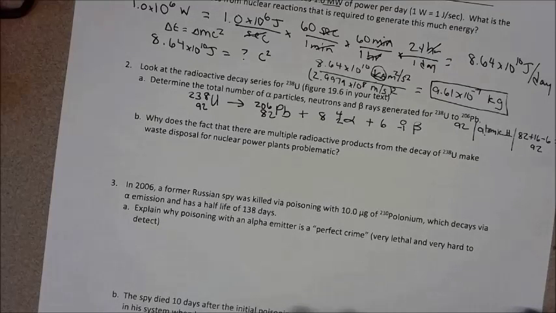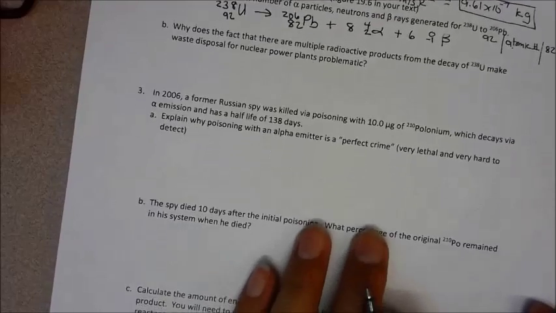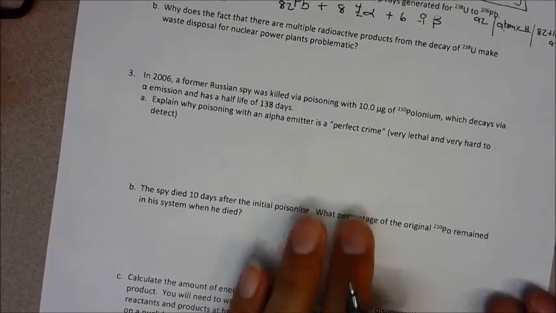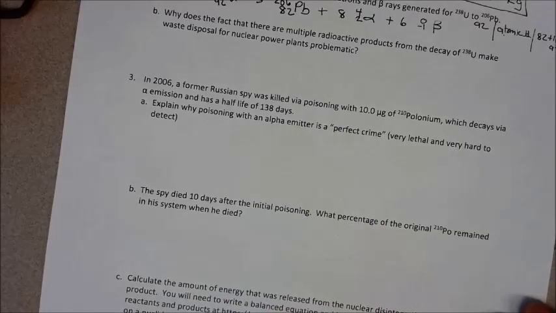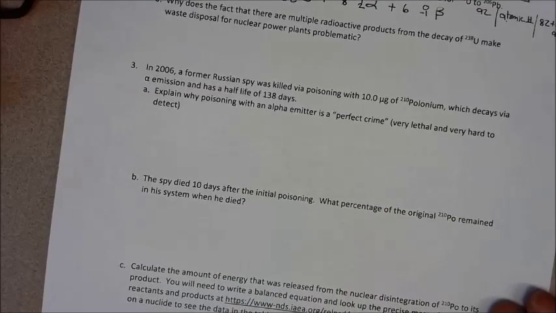Most people had no problem with 2b. I'm not going to work through that one. They also had a few problems with 3a, so we will omit that one.